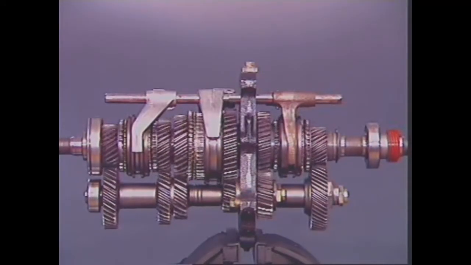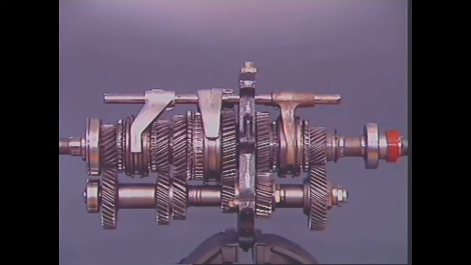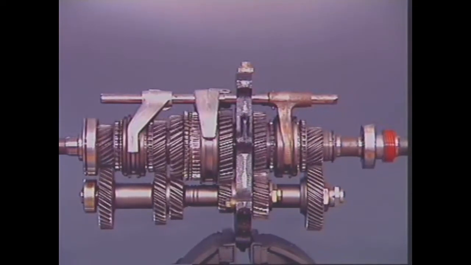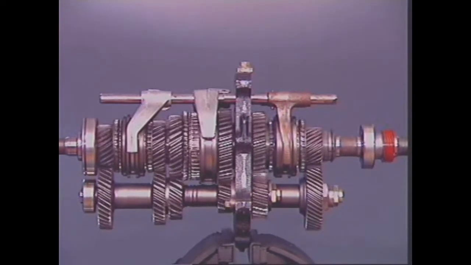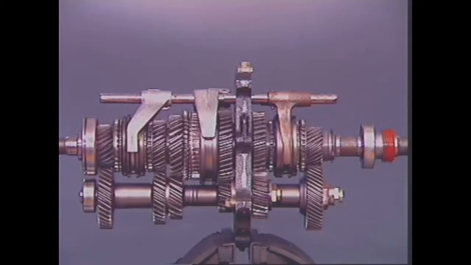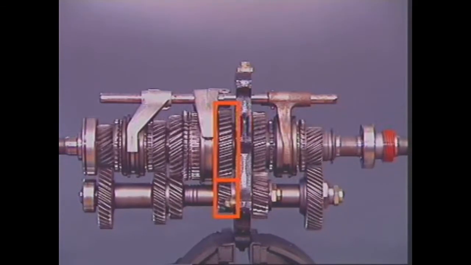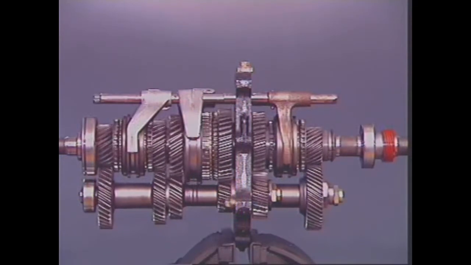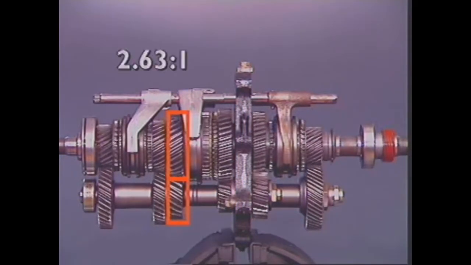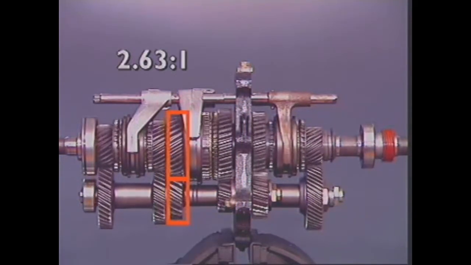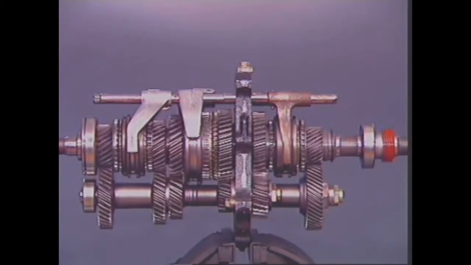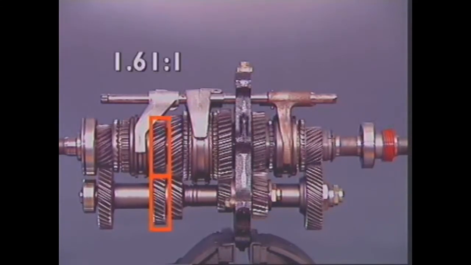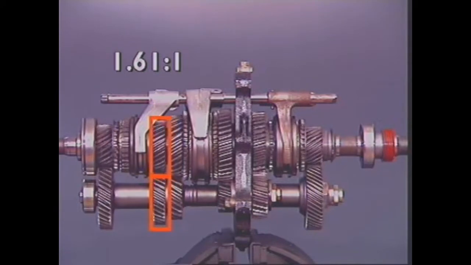Gear reductions in the lower gears of manual transmissions can be provided by compound gear trains. Typical ratios are first gear 4.41:1, second gear 2.63:1, and third gear 1.61:1.